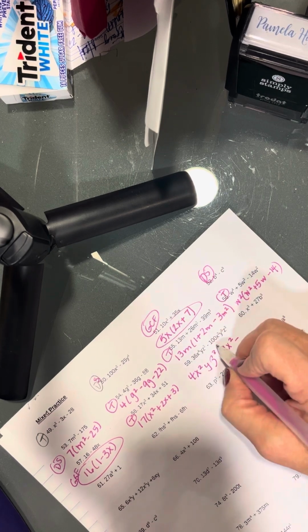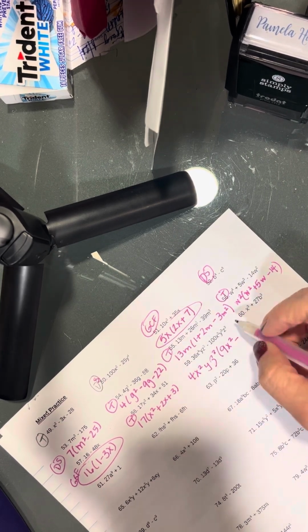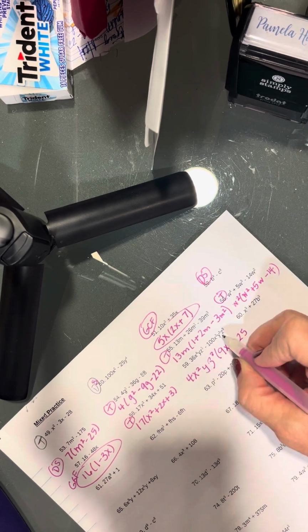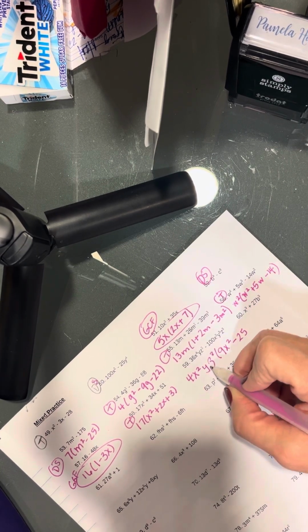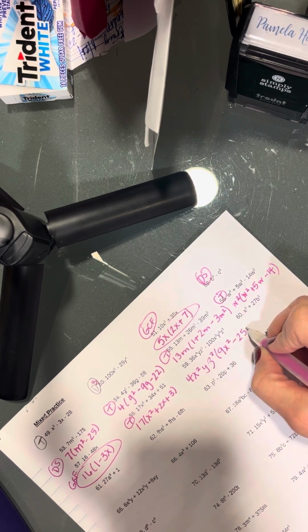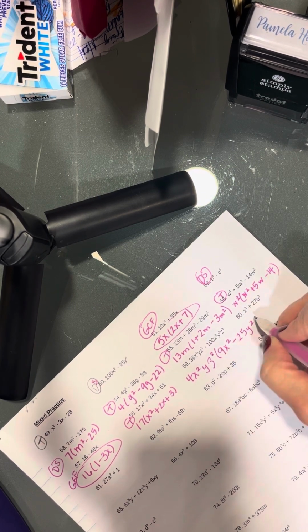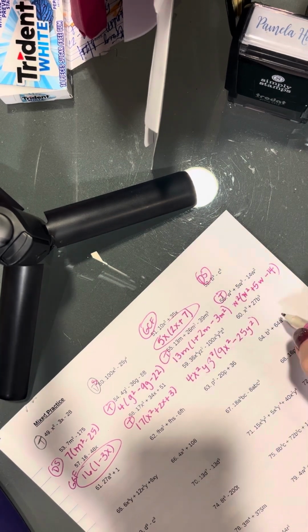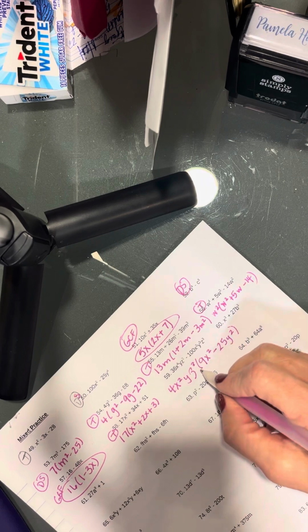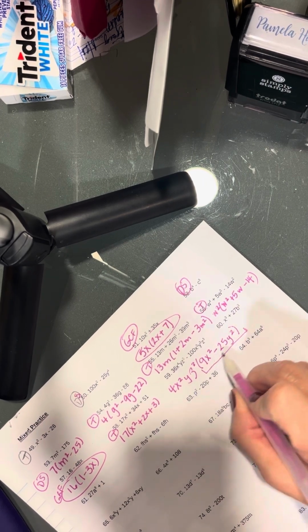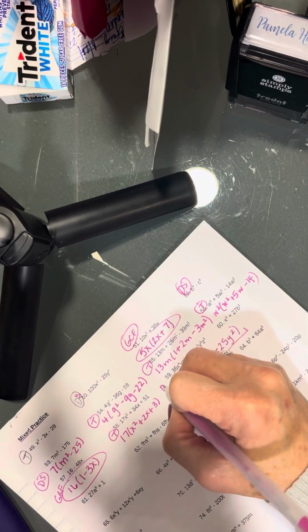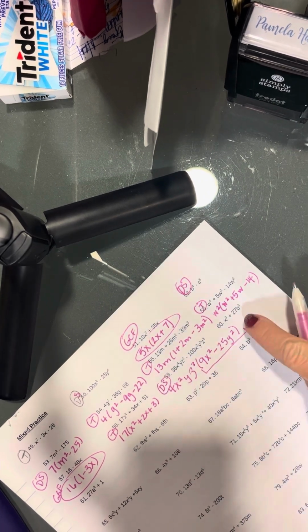Minus 4 times what is 100? 25. Got my x squared. Oh, I don't have y cubed. I have y to the first, so y cubed would need y squared. And I got my z cubed. So I factored out this part, but what's left right here is going to be a difference of squares, okay? So I'm going to write DS for difference of squares.